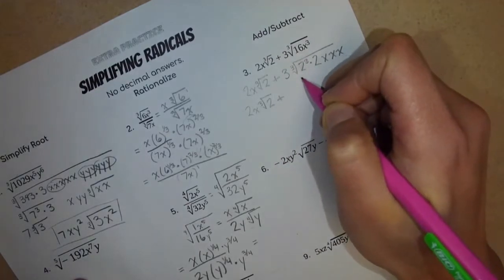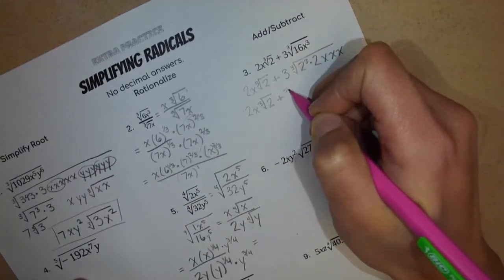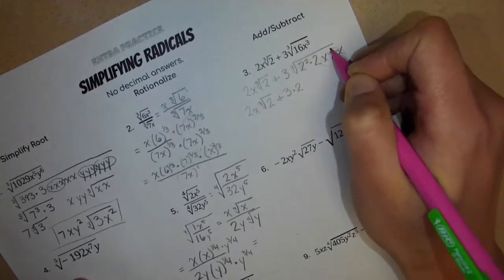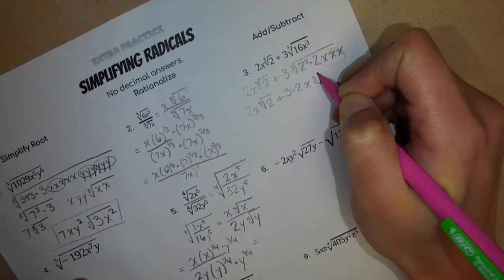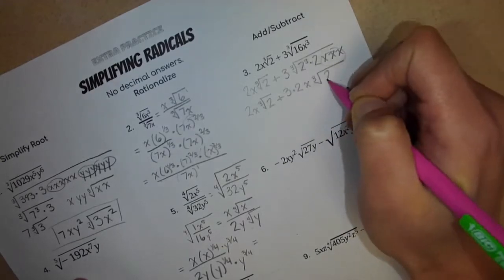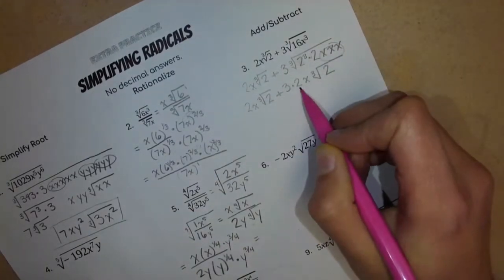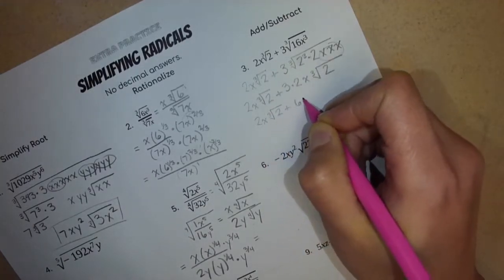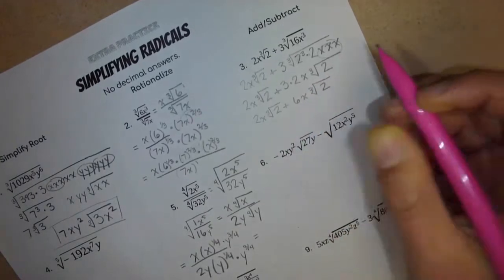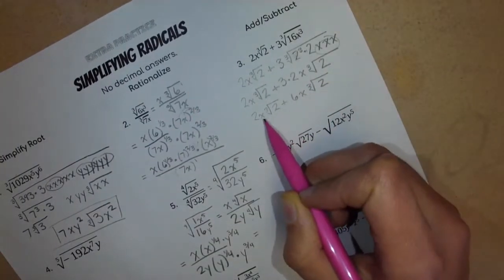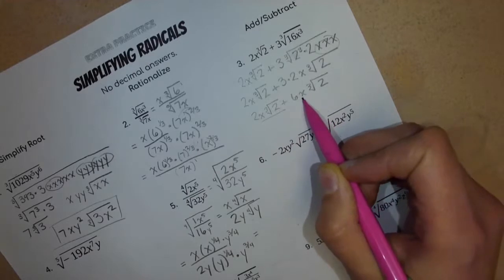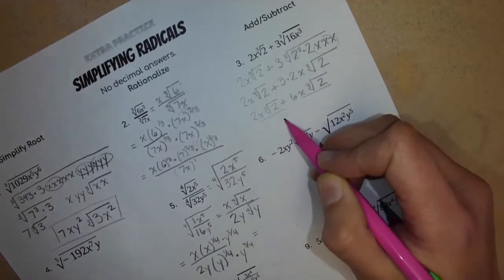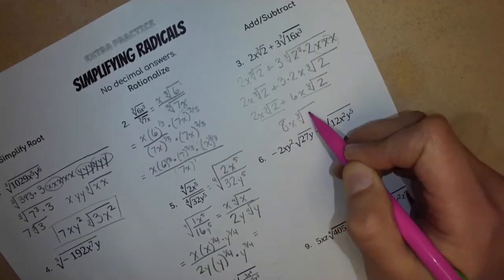Since 2 can come out of this radical, I would multiply that 2 to the 3. And the x's, I have a group of 3 x's, so 1 x can come out. And then left in the root would be 2. So 3 times 2 is 6. Let's just rewrite what we have here. Okay, so now these are two like terms. I have x cubed root 2 and x cubed root 2. So all I would do is add the numbers in front to make this 8x cubed root 2.